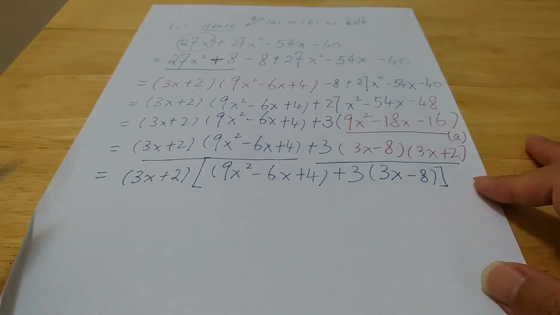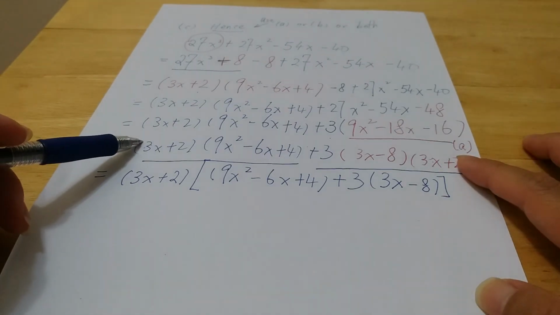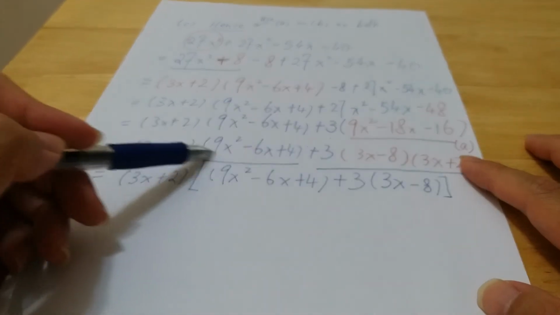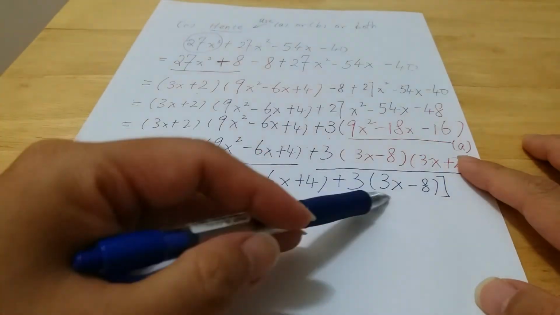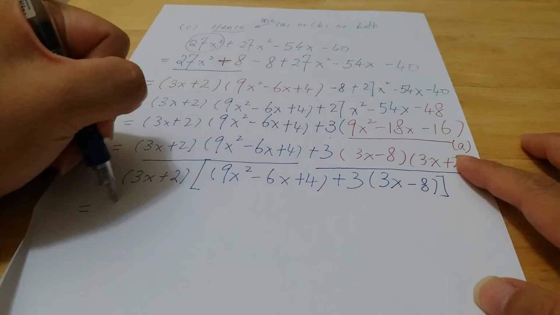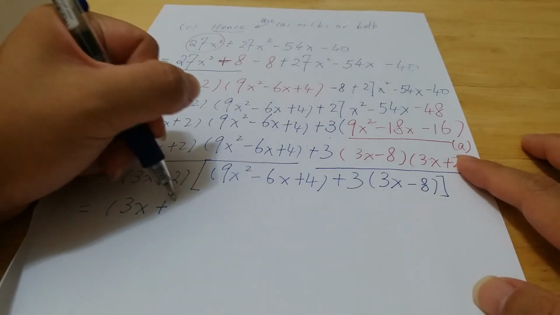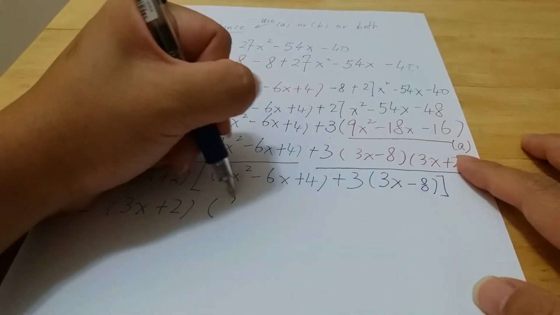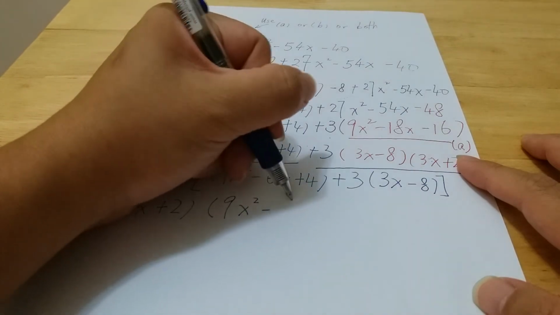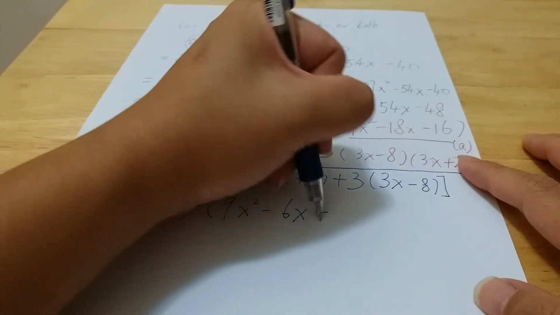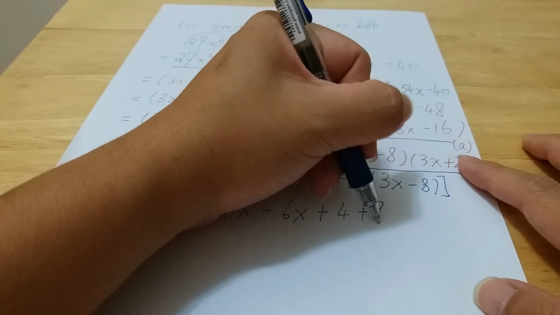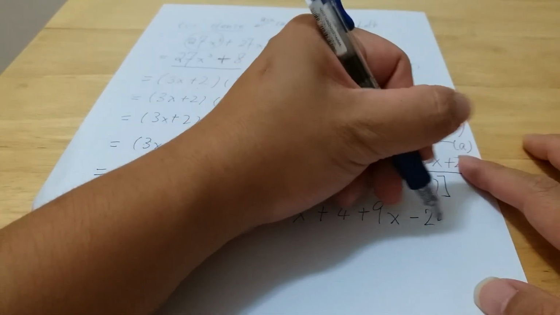We have this one. Take out this one. Both for this one outside there. And put this bracket inside here. Plus this one. Okay, we got 3x plus 2, we have 9x squared minus 6x plus 4 plus 9x minus 24.